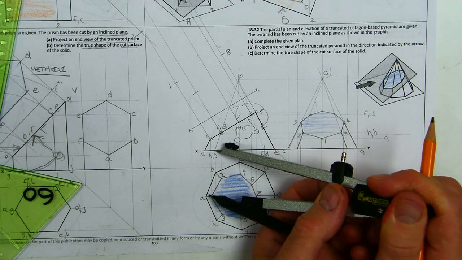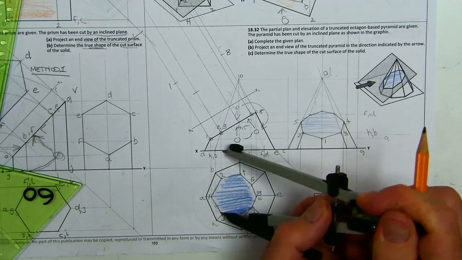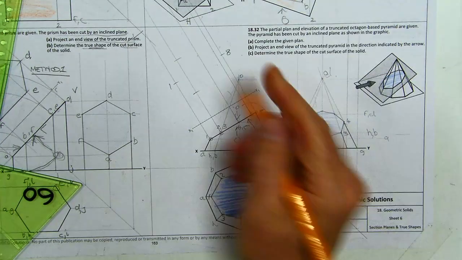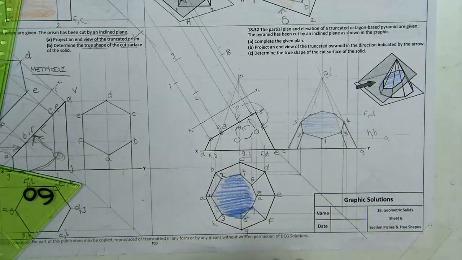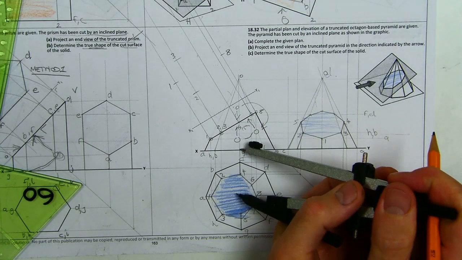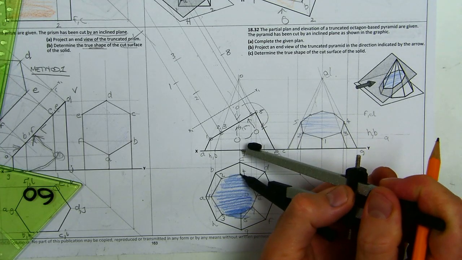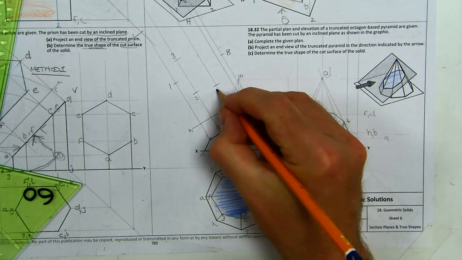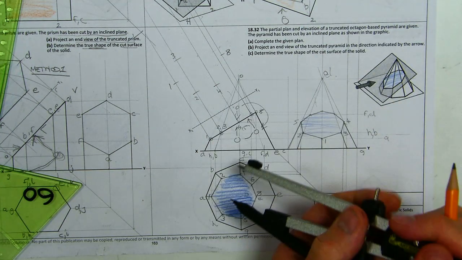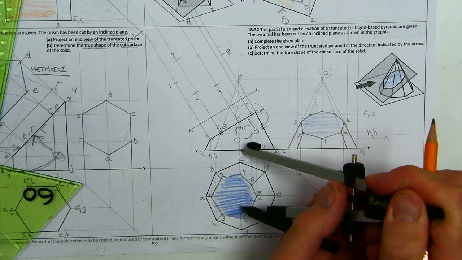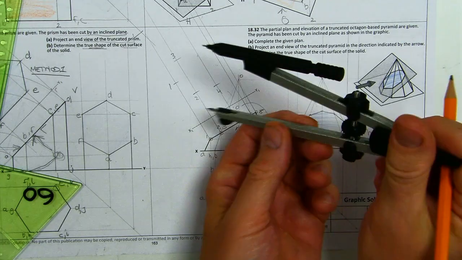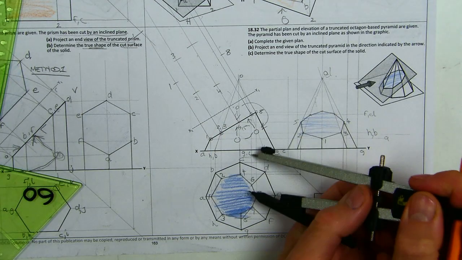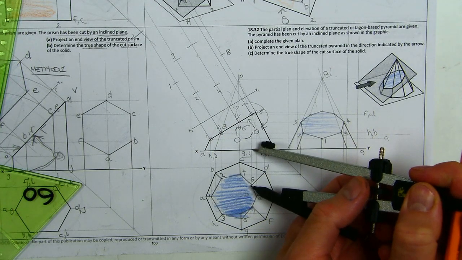From the XY line, measure out to 3. So that's 2 and 3. From the XY line, measure out to 4. You're also going to measure out to 5. From the XY line again, measure out to 6.